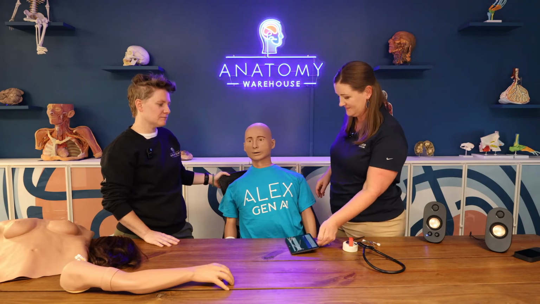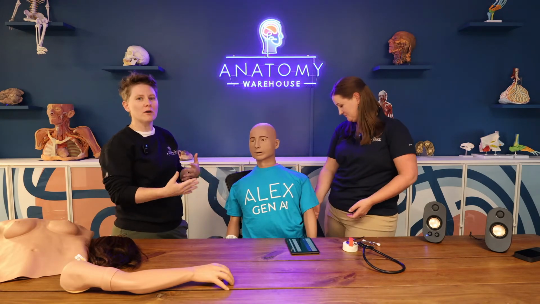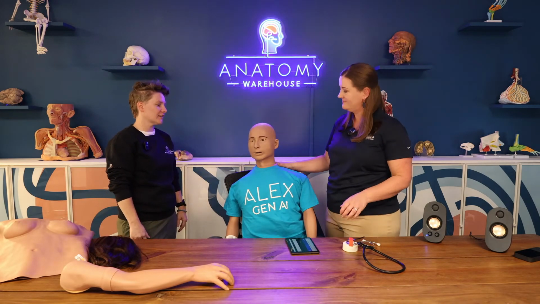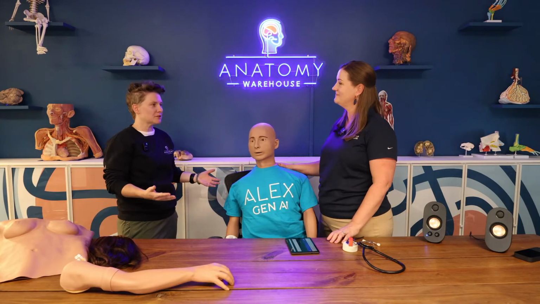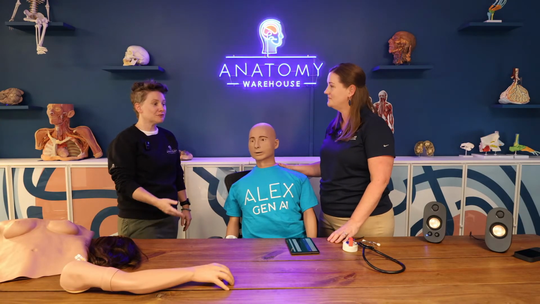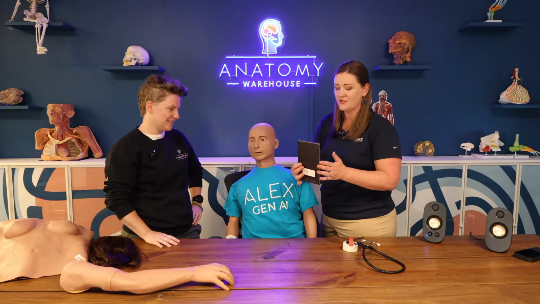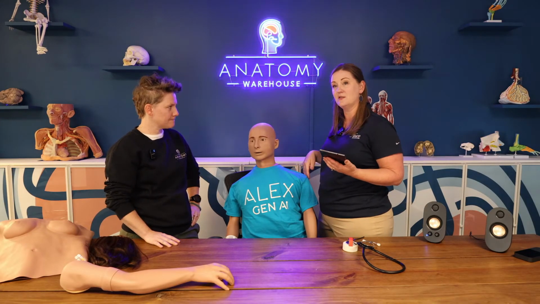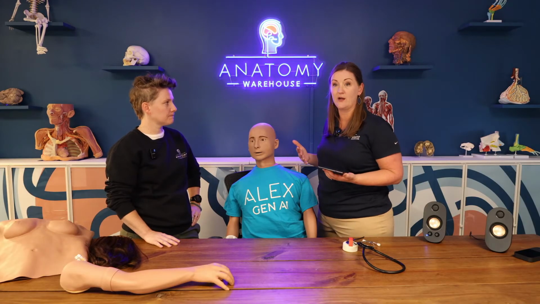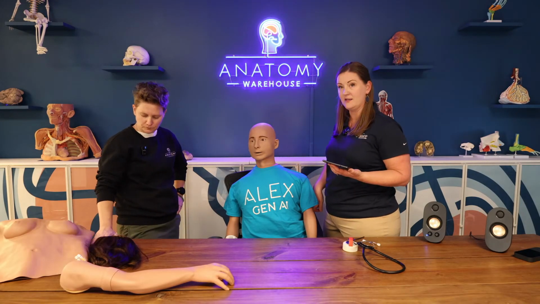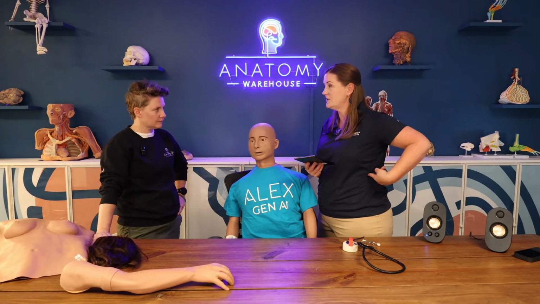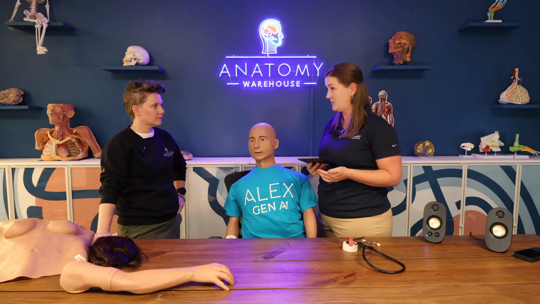But this is part of what we get into in training: you need to be able to adapt in real time to anything, including internet connectivity and different issues. So on his side, there's some different things as well. For the folks out there that are really truly interested, on Alex's side again is the port to hardwire him into the internet if they so chose.